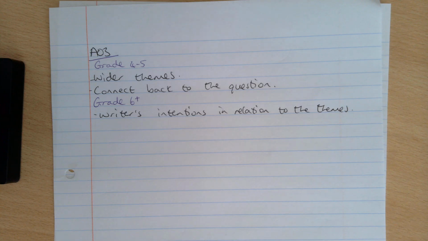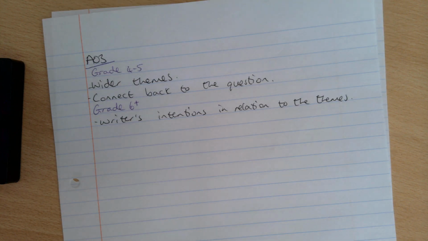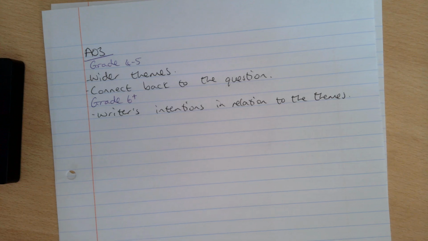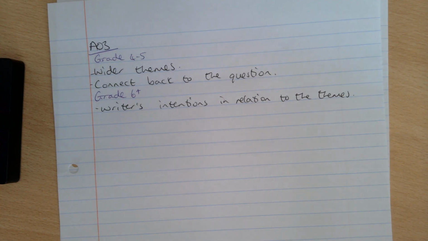Have that confidence going into the exam that you know what you're doing, you know what you're talking about. Think about your wider knowledge. Even if you don't necessarily understand absolutely everything in the extract, think about your knowledge of the text. It's really, really good, so use that.